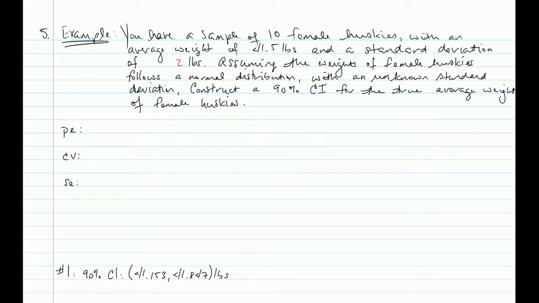So now for our last example, we consider the situation where we have 10 female huskies. The average weight is back to 41.5 pounds for the sample, but that sample standard deviation has ballooned up to 2 pounds. There's a ton of variation in the sample, and we want a 90% confidence interval for the true average weight. So our point estimate, as it's been this whole time, is x bar, and that's back to 41.5 pounds. So that is unchanged from problem 1.